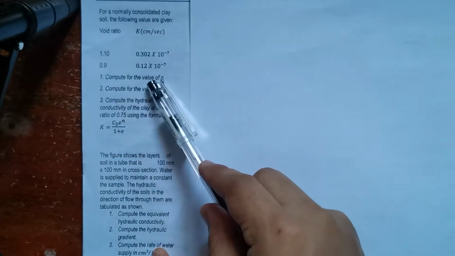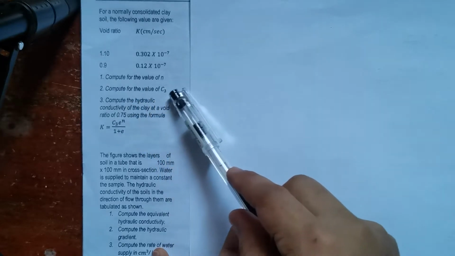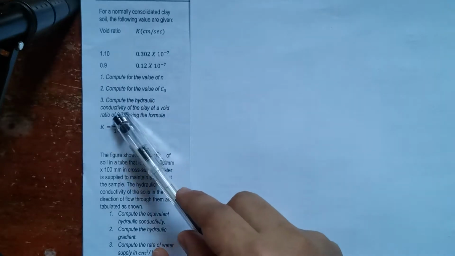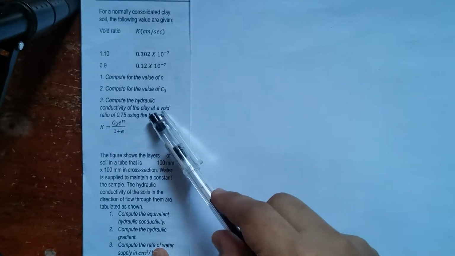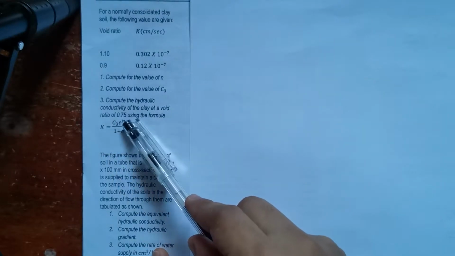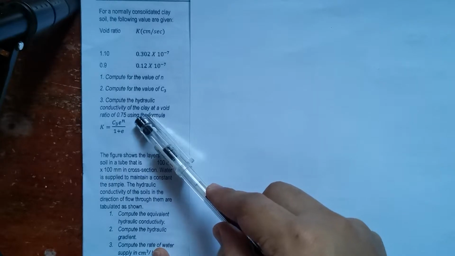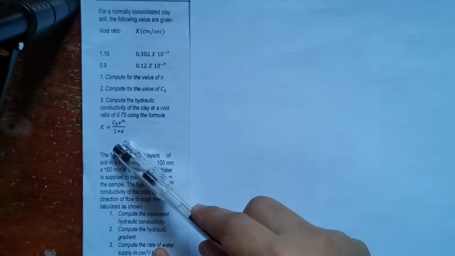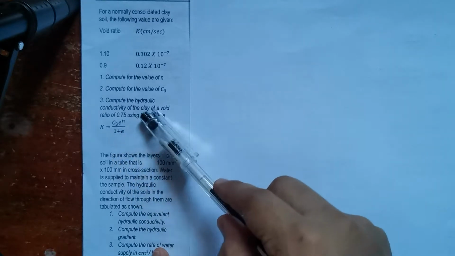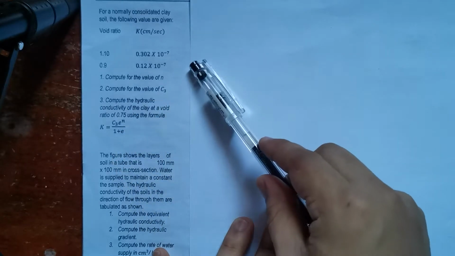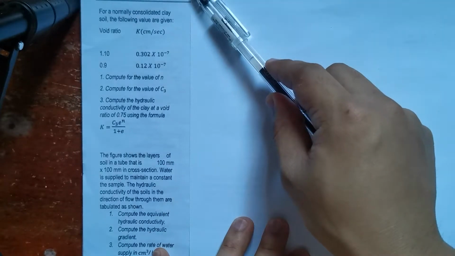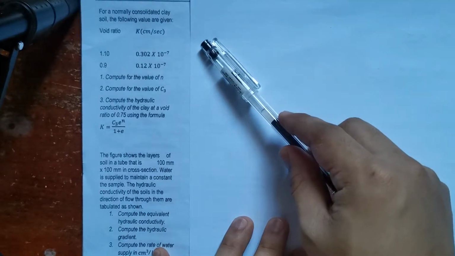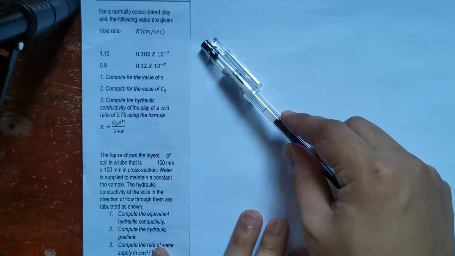We have the value of N, the constant value of C3, and the hydraulic conductivity of the clay at the void ratio of 0.75 using this formula. Actually, for this problem, kahit hindi binigay yung formula, dapat alam mo mismo na ito yung gagamiting formula. Dahil, for this problem, this is regarding empirical relationship for hydraulic conductivity.